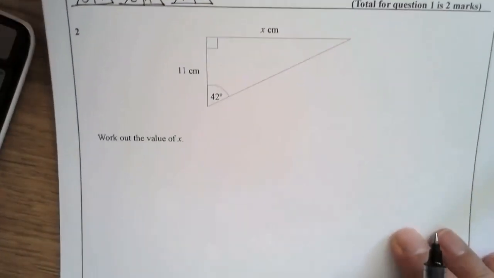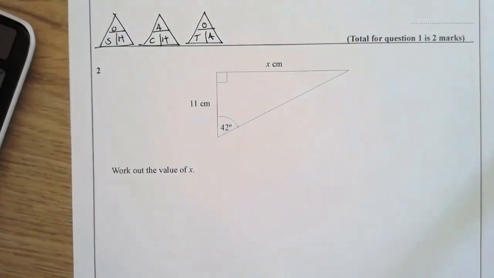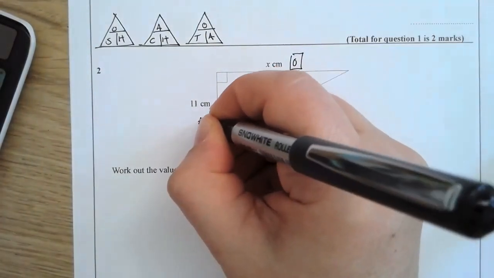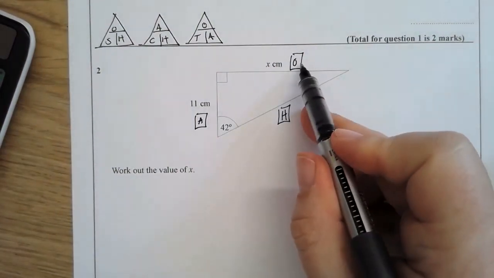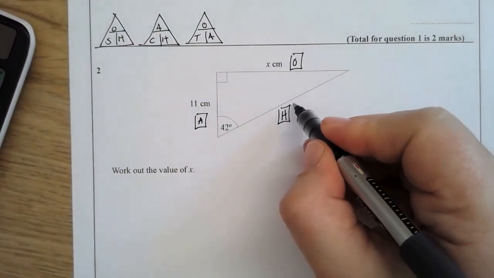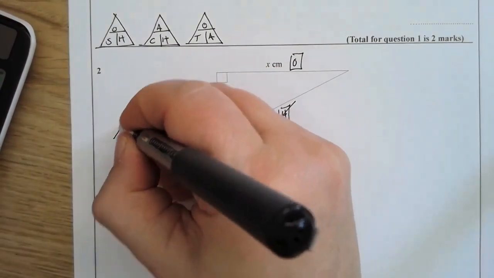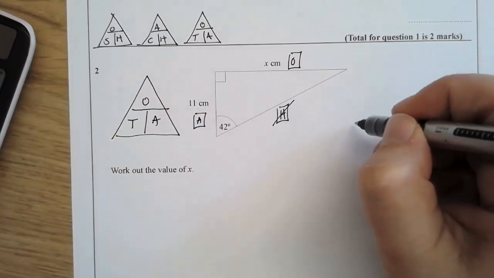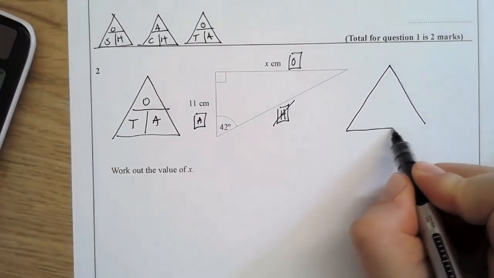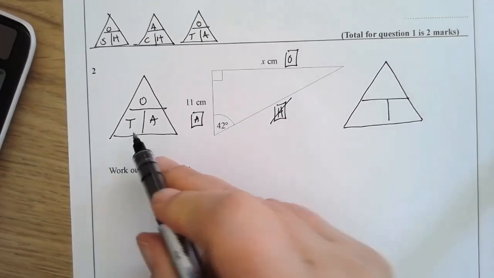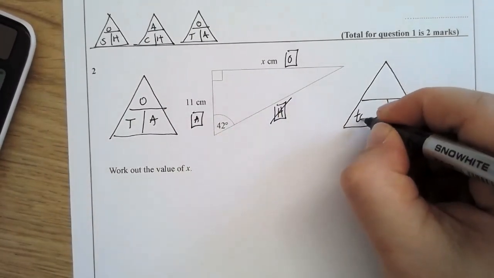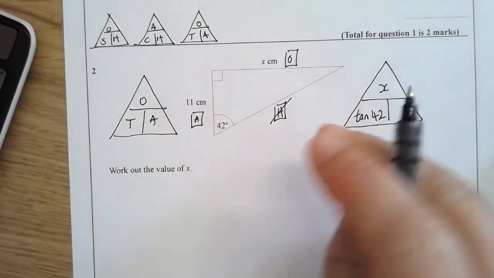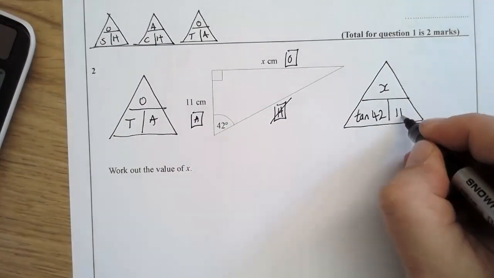So another example down here. Again, we're going to use the same triangles. So I need O and I've got A, so I don't need this one. The triangle that I will need. Now, sometimes I've seen people do it this way, and I think this is a really good way of doing it. What's our T? Well, T is tan of the angle. O is my X and my A is my 11.